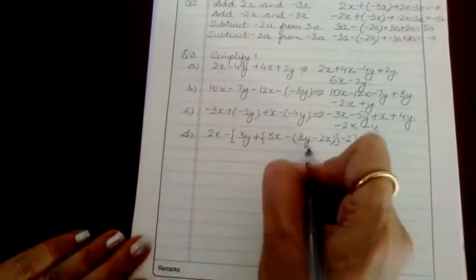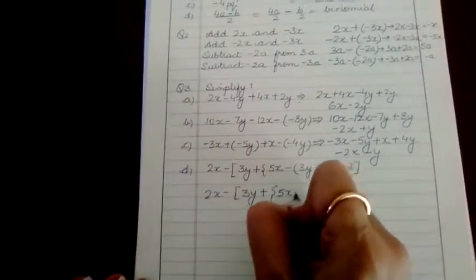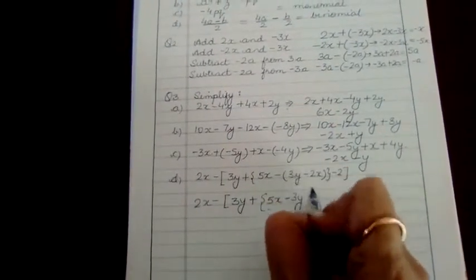Now solving this equation, we keep on solving the brackets and then we proceed. 2x minus 3y plus 5x minus 3y, this minus and this minus plus 2x and minus 2. 2x minus 3y, 5x and 2x, 7x minus 3y minus 2. 2x minus 3y minus 3y, this y is cancelled, 7x minus 2, minus and minus plus 2 is equal to minus 5x plus 2, and we get the answer.